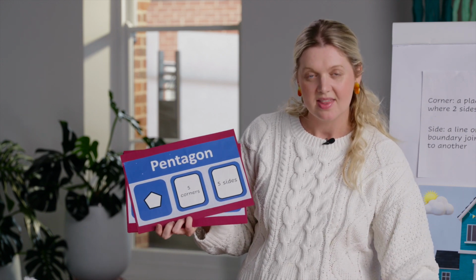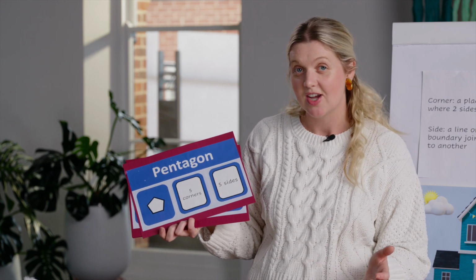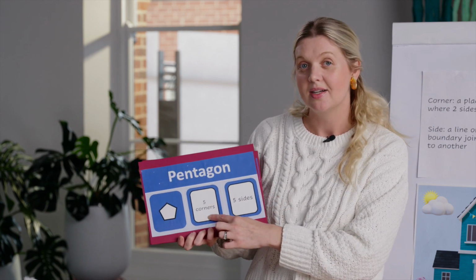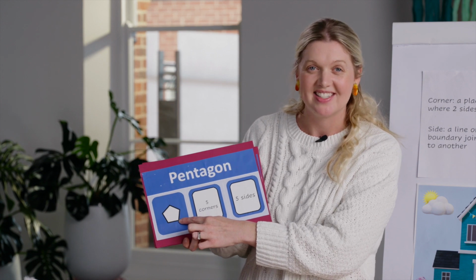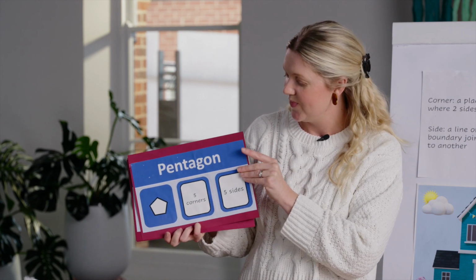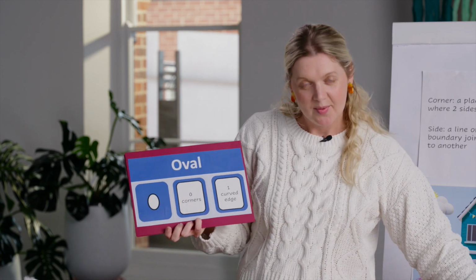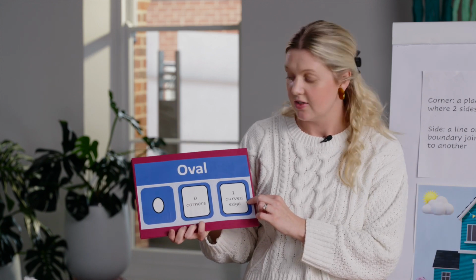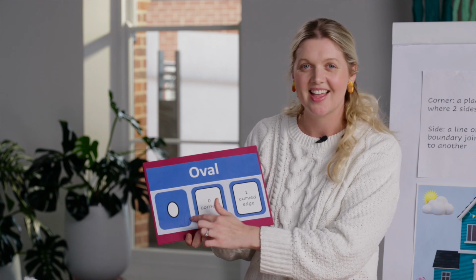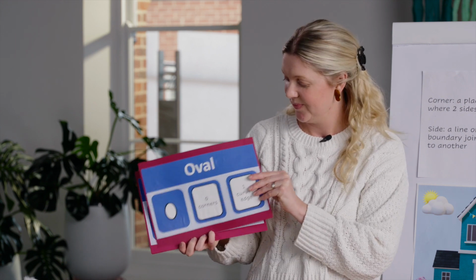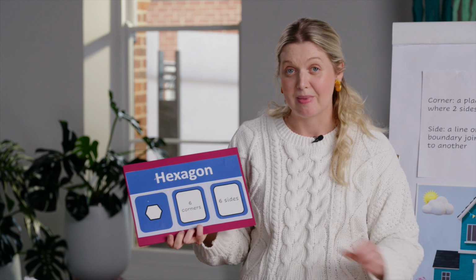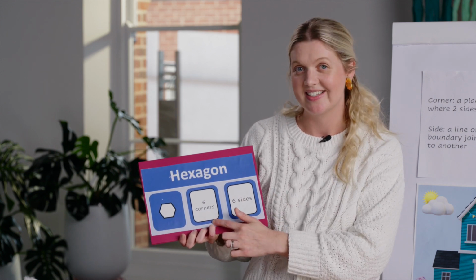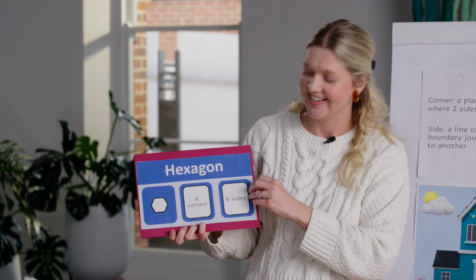Now, do you remember the name of a 5-sided shape? 5 sides and 5 corners, we call it a pentagon. What about this one? It has 0 corners and 1 curved edge. It's an oval. Do you remember the name of a 6-sided shape with 6 corners? A hexagon.